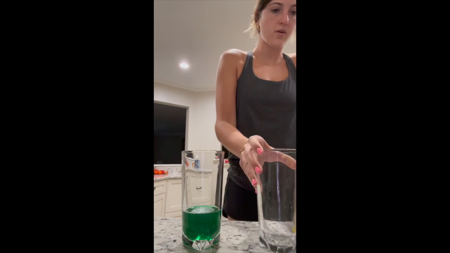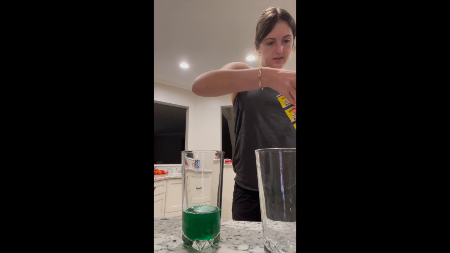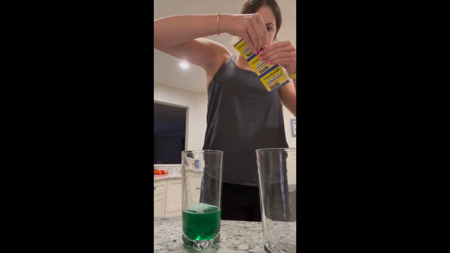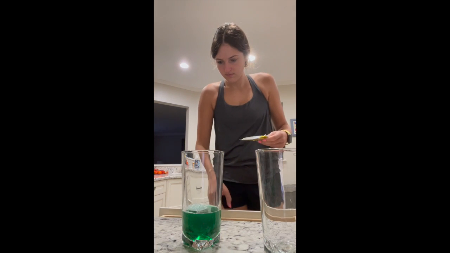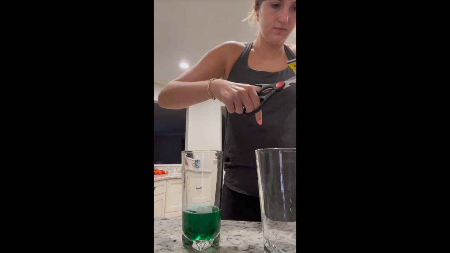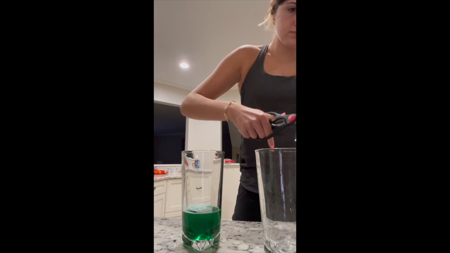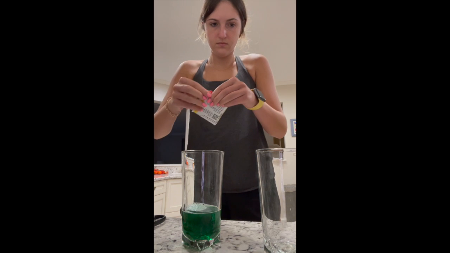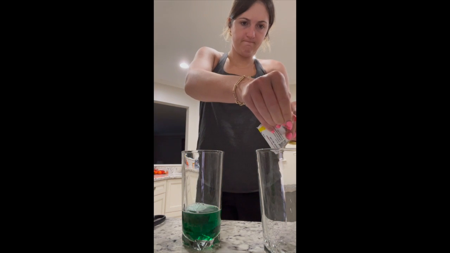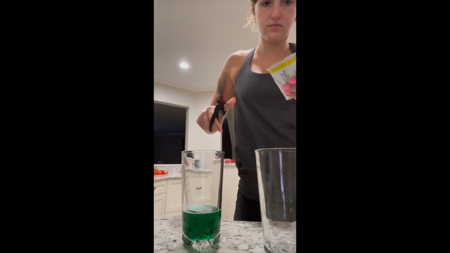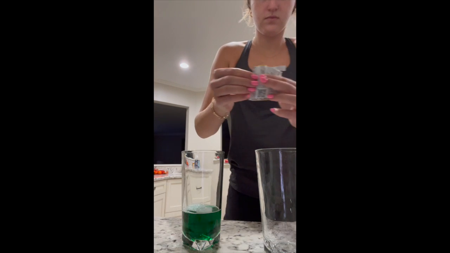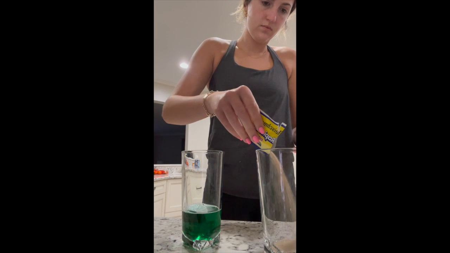Now I have my warm water running, so I'm going to take some yeast and add some warm water.